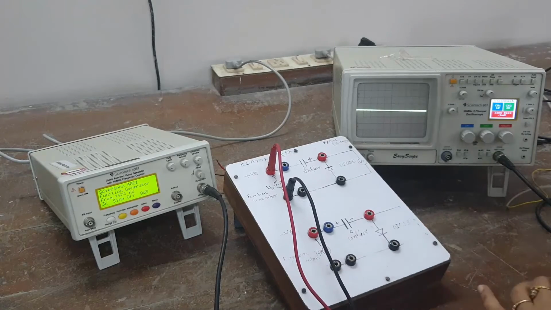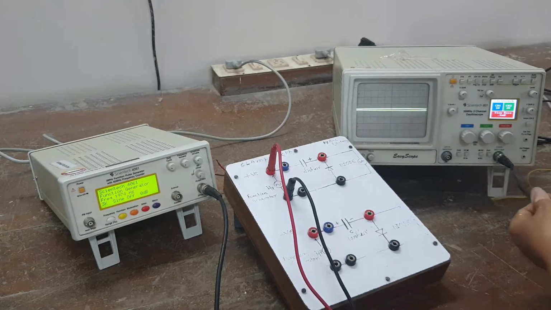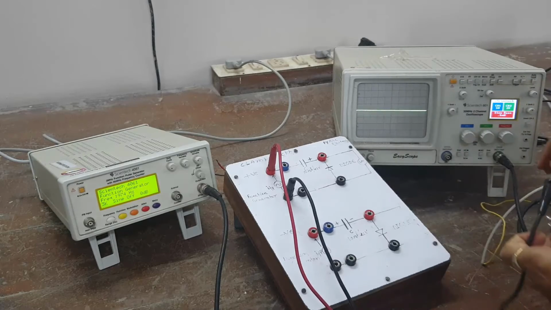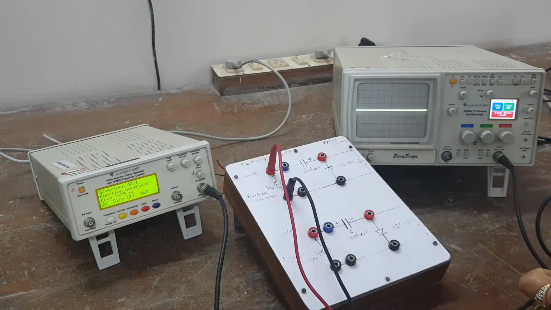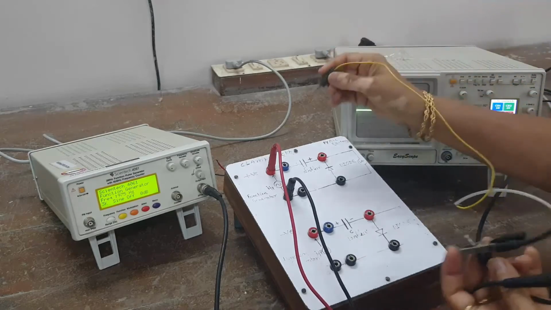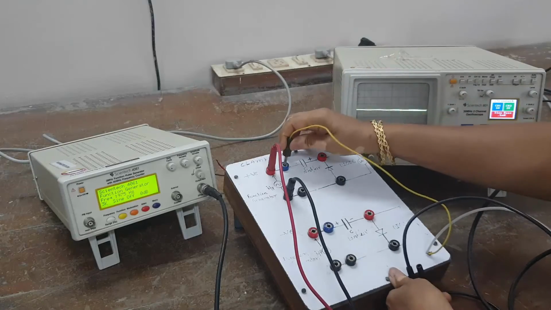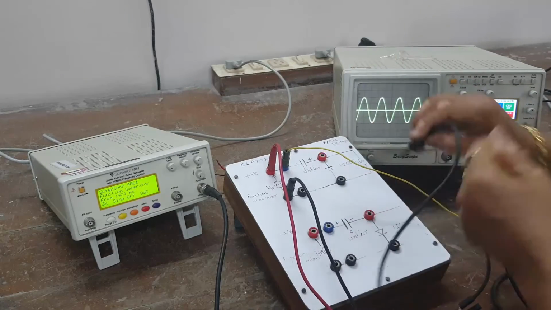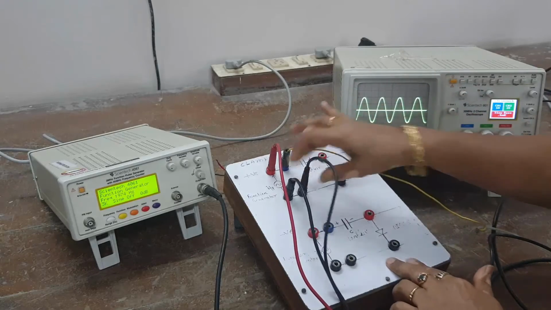Now, first we will visualize the input signal whatever we have given at the input. For that, you will be using the CRO and the CRO probe. As you know, the positive of the CRO probe is connected to the positive of the network, and the negative of the probe will be connected like this.